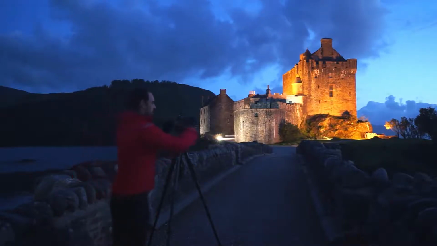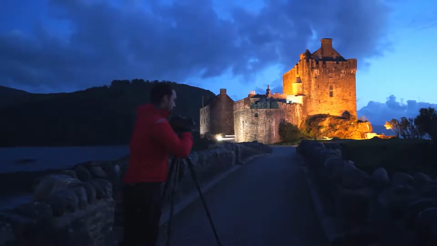So let me demonstrate this. I'm going to turn my camera on and I'm going to bracket 7 exposures.